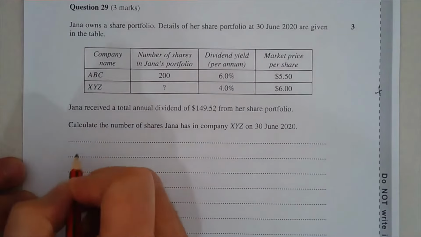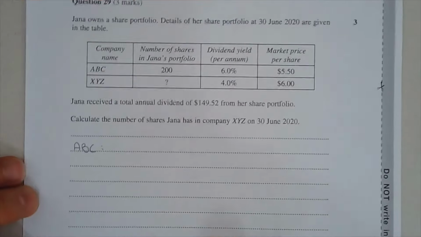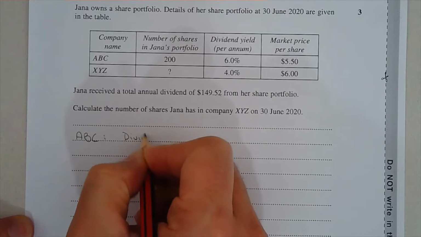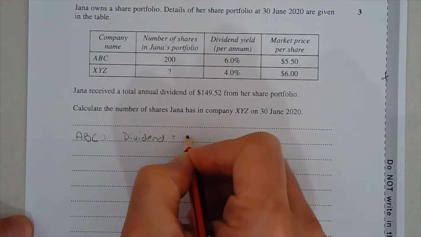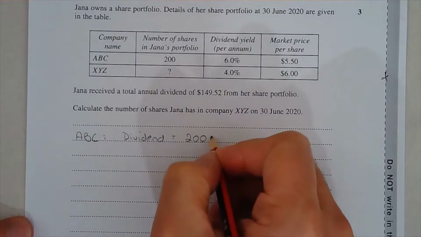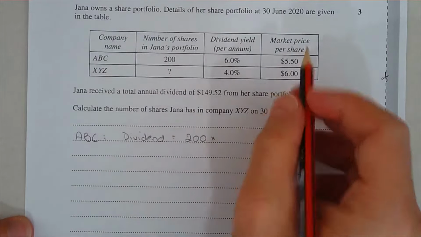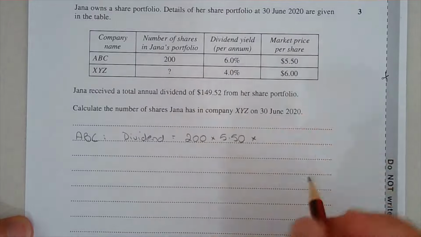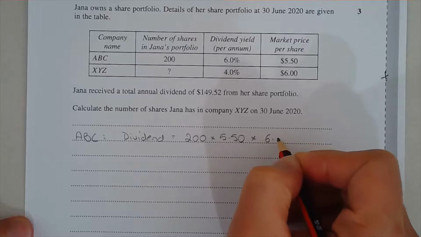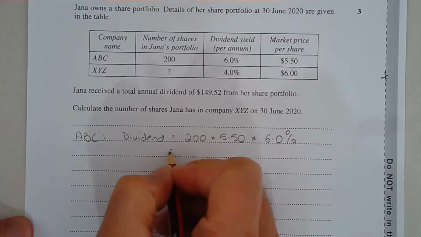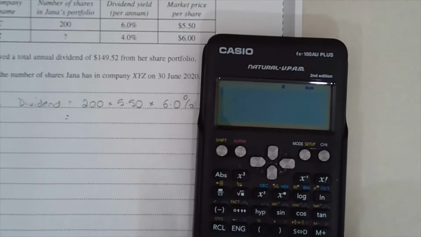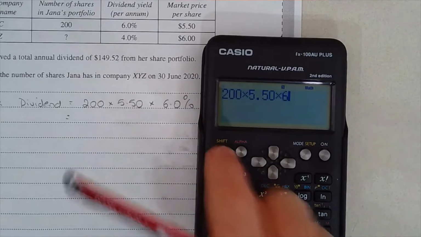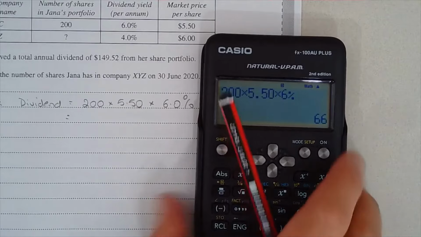So for company ABC, the dividend itself, not the yield, is equal to the number of shares multiplied by the market price per share, so that's $5.50, and multiplied by the dividend yield, so that's 6%. So 200 times $5.50 times 6%, and we get $66.